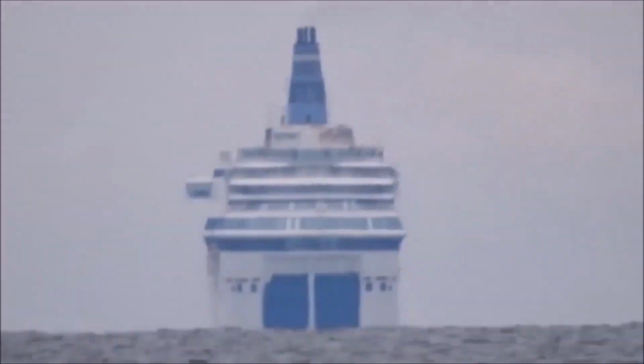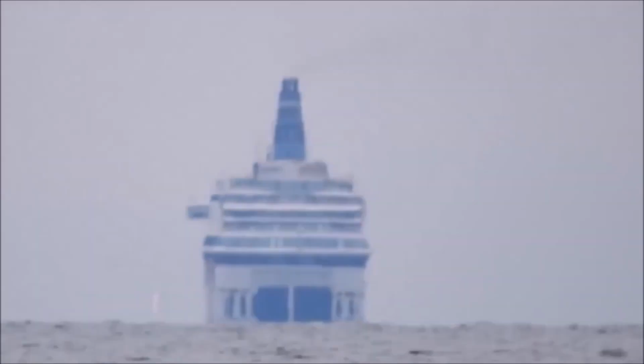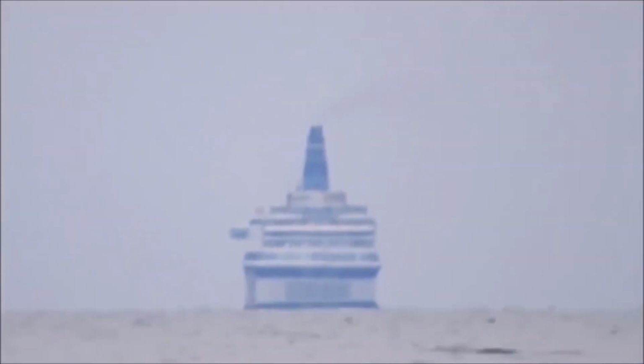Now for centuries it's been an established fact that the reason ships sailing out to sea disappear from the bottom up is due to the curvature of Earth blocking our line of sight.